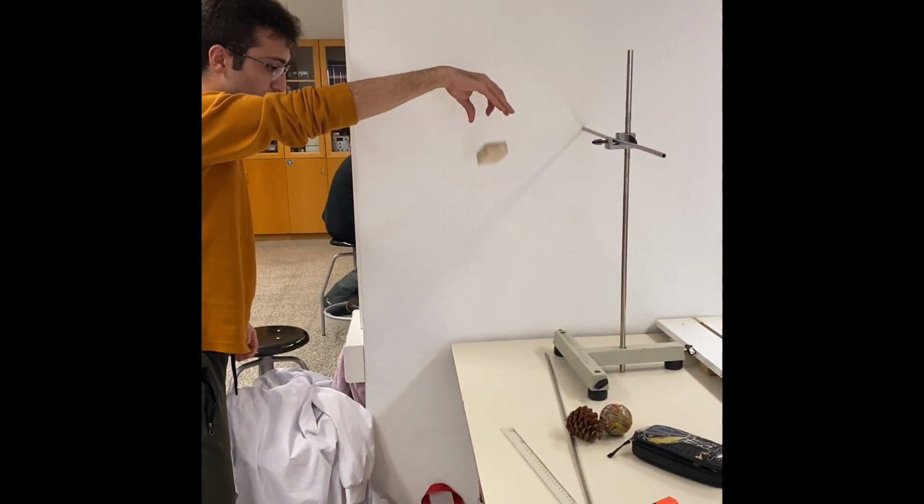In the second part, the wooden object will be released from a height of 60 centimeters and I will measure the time it takes to reach the ground. Then I will release the plastic object with the same mass from the same height and measure the time it takes to reach the ground.